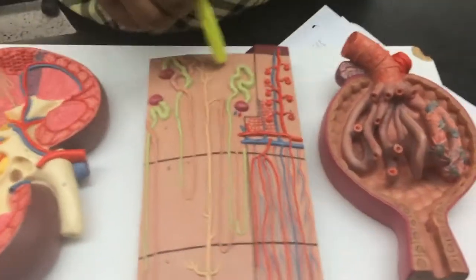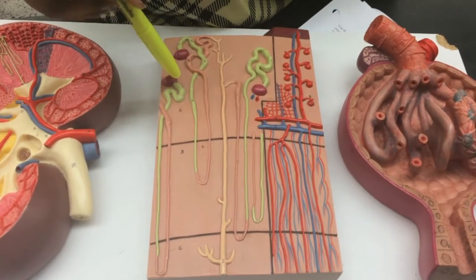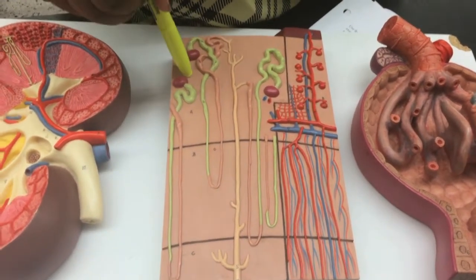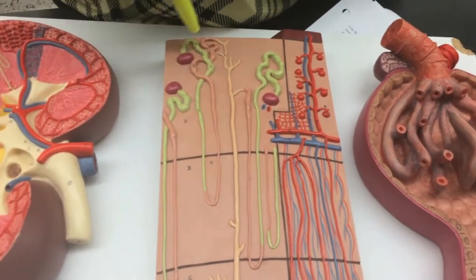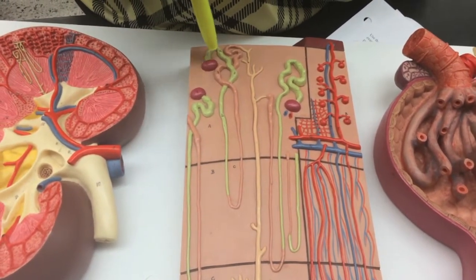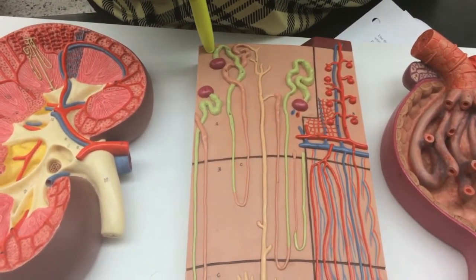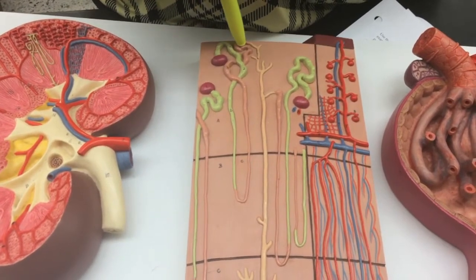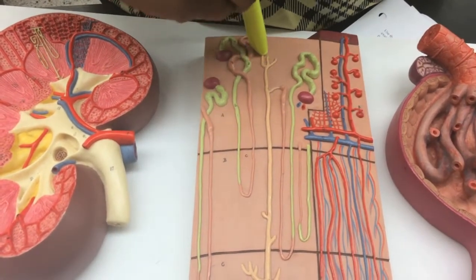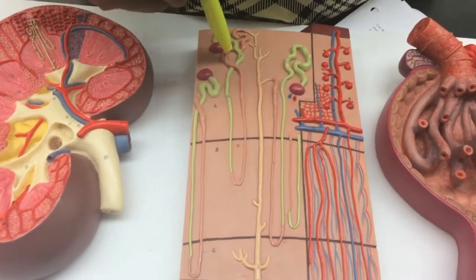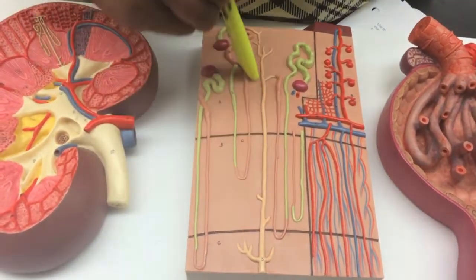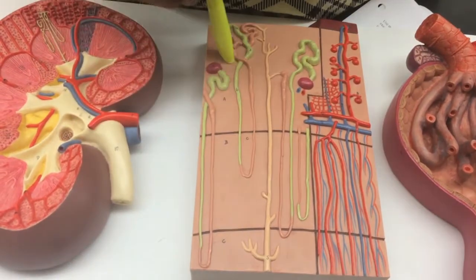Then when we go to the next one, this is the Bowman's capsule. You can also call this renal corpuscle. So from the renal corpuscle, you call this proximal convoluted tubule. This is the distal convoluted tubule because it's pointing out to the collecting duct. This is the collecting duct. And this is called the loop of Henle.